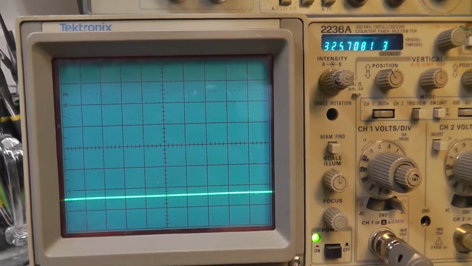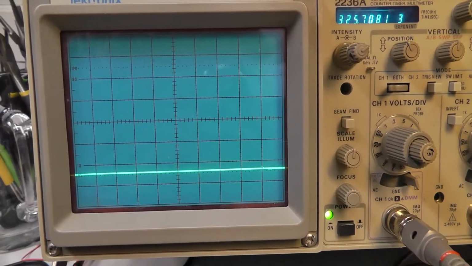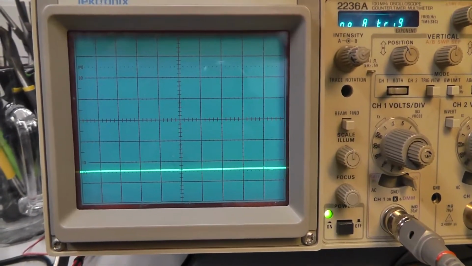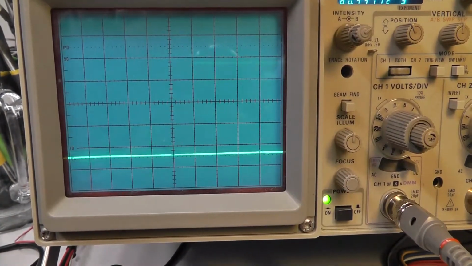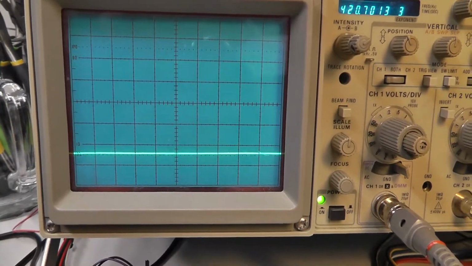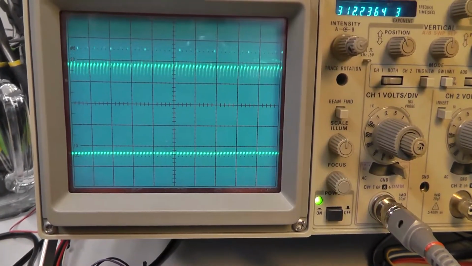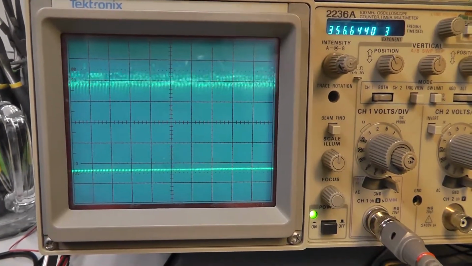Alright, and then we come to F6. Pins 1, 2, 3, 4. Pin 7. Not terrible. 9.